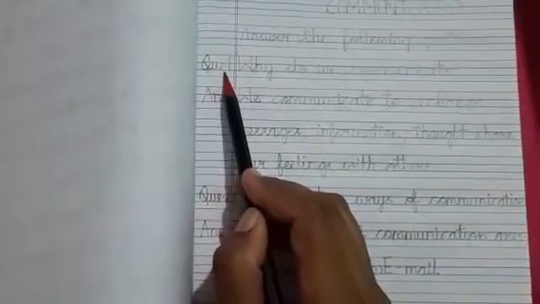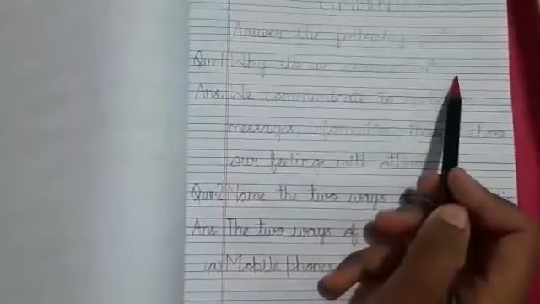Children, first you will mention your name, class, section. Then write 29th assignment. Mention the date here. Write lesson 13 H.W., lesson name communication. Done children. Now come to the next line. Write answer the following questions, full stop. Now come to the next line. Write QUE.1. Question number 1. Why do we communicate? Question mark.